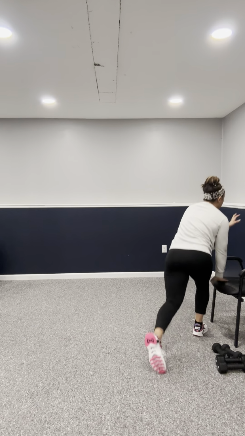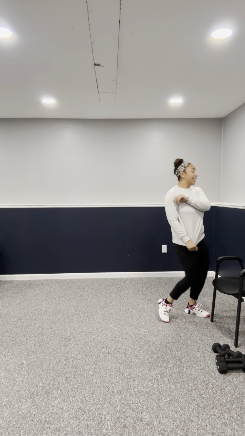And I think, is that it? And that's it. So that is your HIIT timer. Again, you have to look at your timers page if you don't know what timer you want to use.